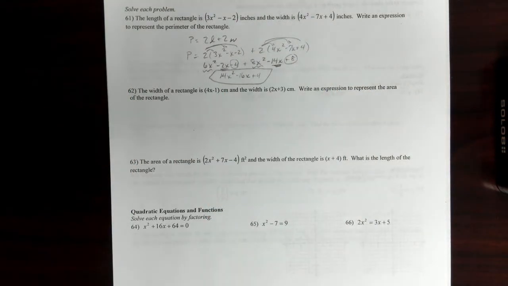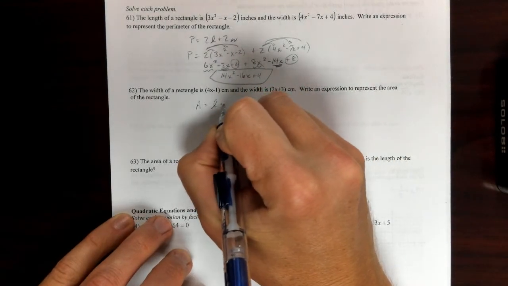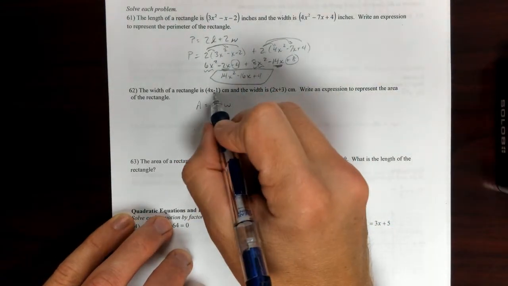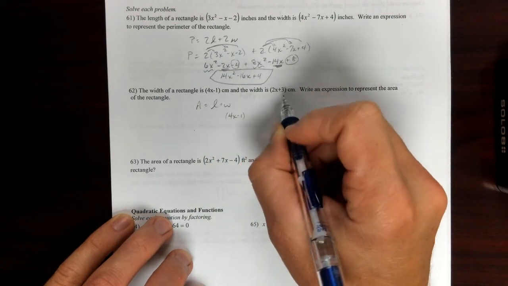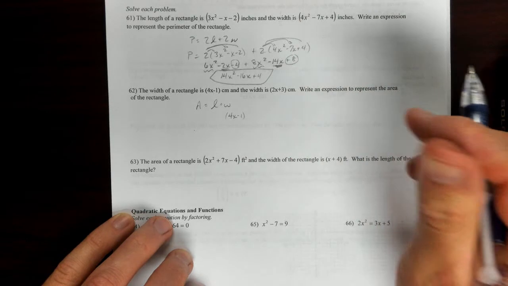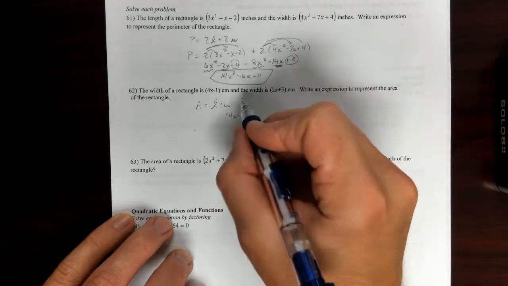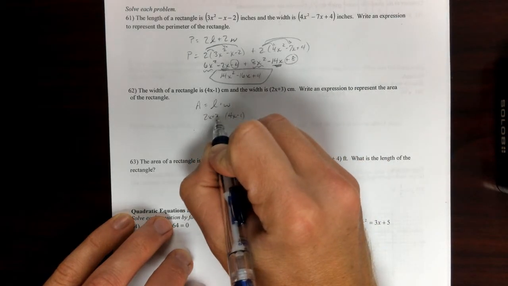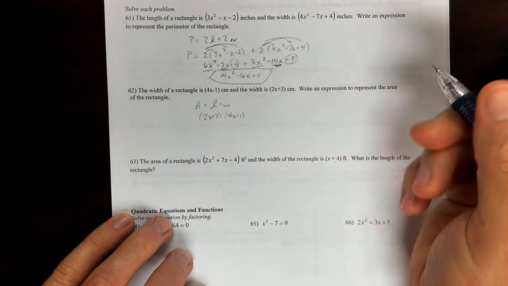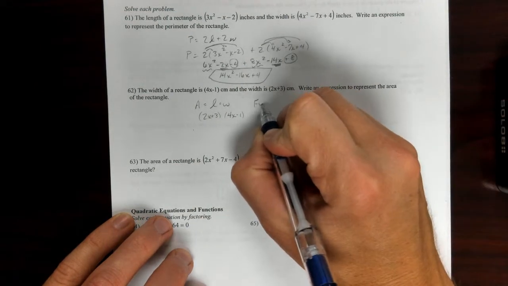Alright, so next one, we want to represent the area. Okay, well area is length times width. So it says the width is 4x minus 1. The length, it should say length, one of these, okay, sorry. And the length is 2x plus 3. So what we're going to do is multiply these. Now, we have a binomial times a binomial. We can either FOIL or box it.